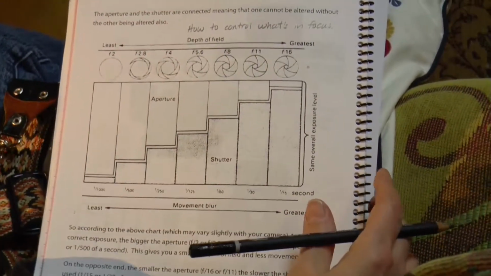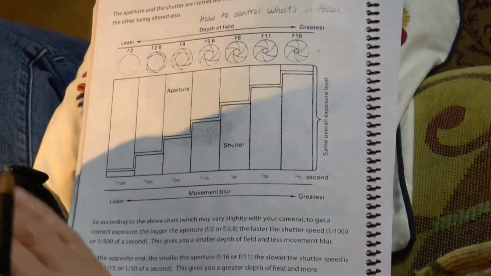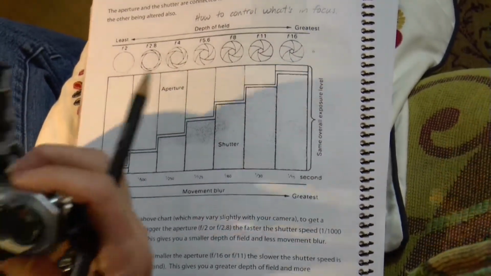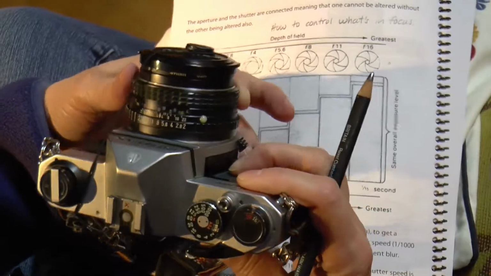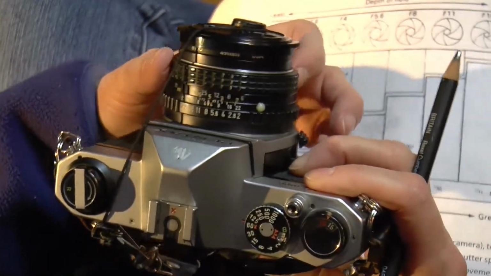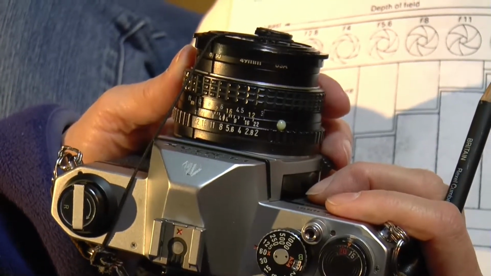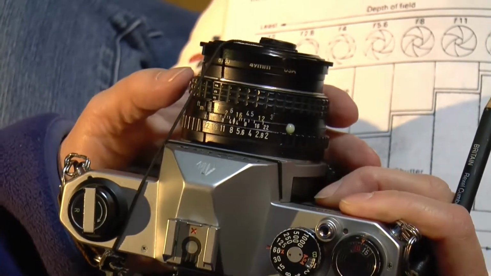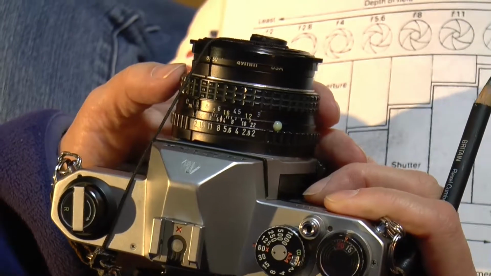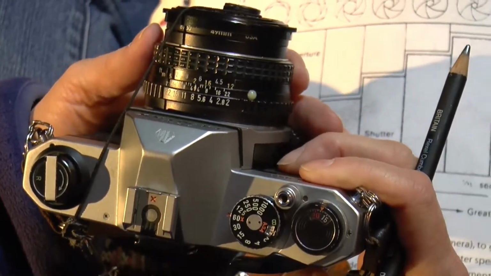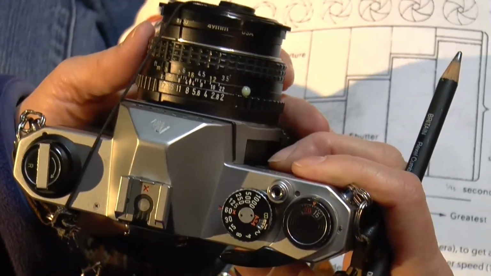Now, there's a little reminder. This camera's not going to focus for you. You have to do it. This ring out here, can you see this? This ring out here is your focus. And so you have to look through the viewfinder and look and see if your subject is in focus. And if not, you're going to have to focus it.